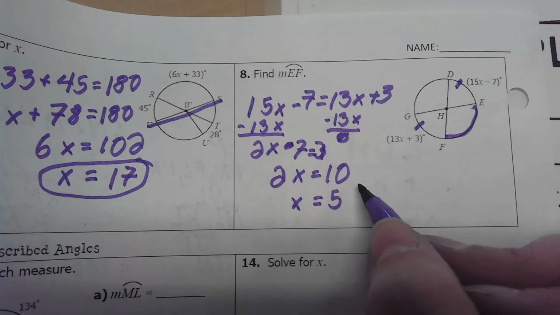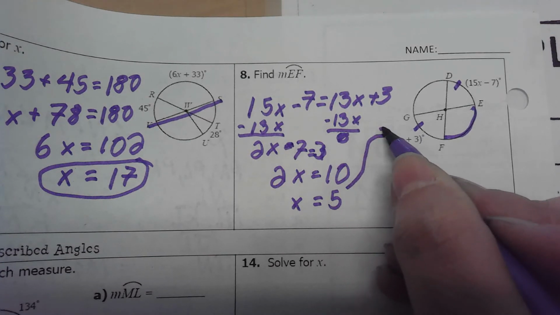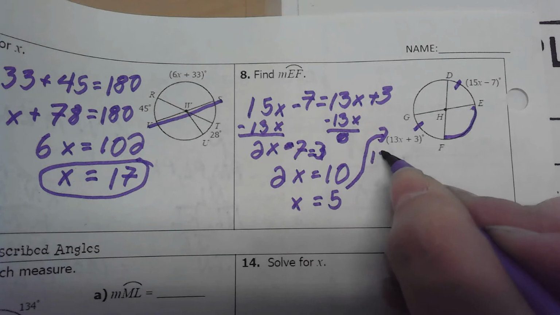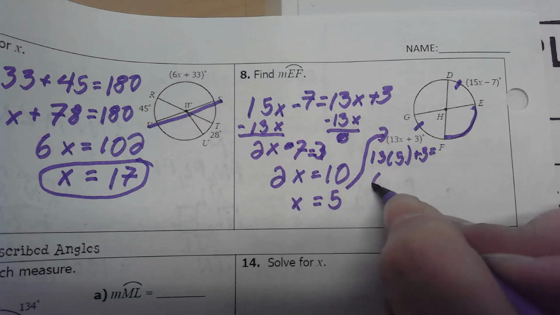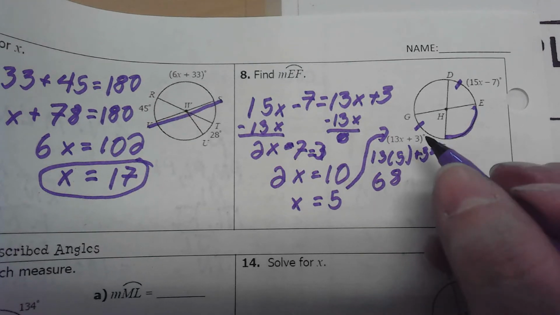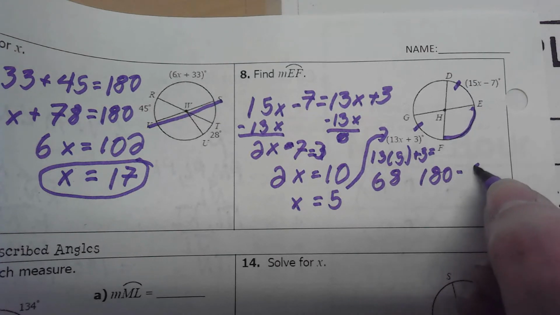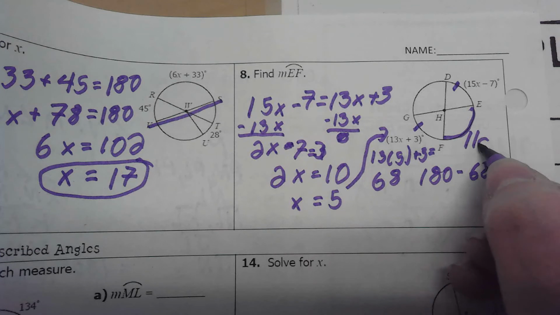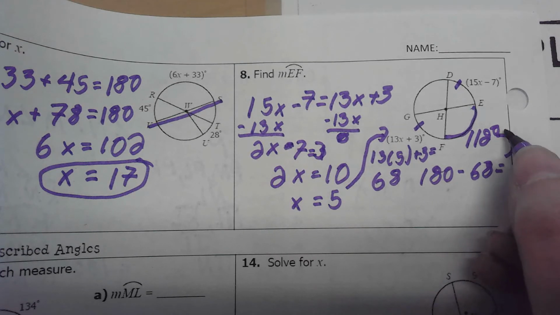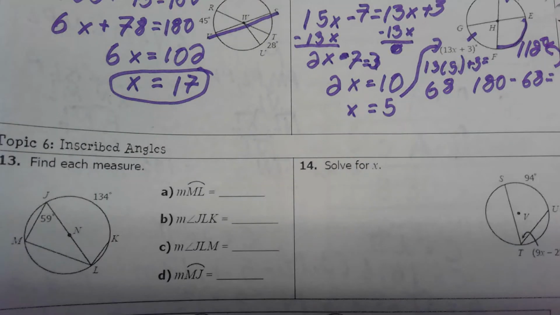Okay, we're almost done. Now that I got that, I have to substitute that back in. So 5 times 13 plus 3 is going to be equal to 68. And now I can subtract that from 180 to find EF. So I got 112 degrees. That gave me my measure up here, because remember, GE is the diameter, so it's equal to 180.